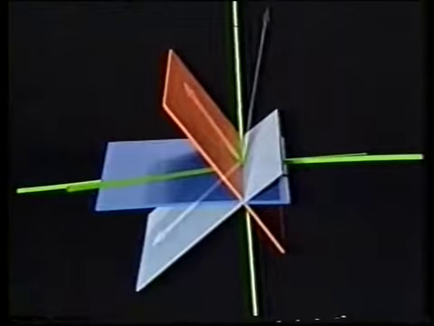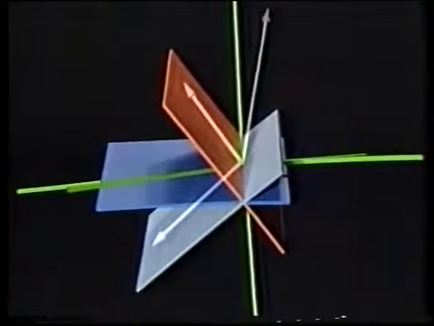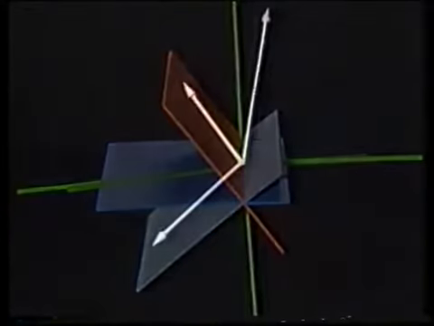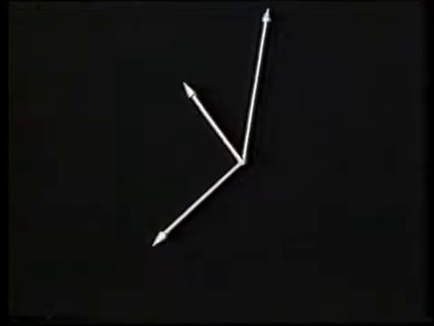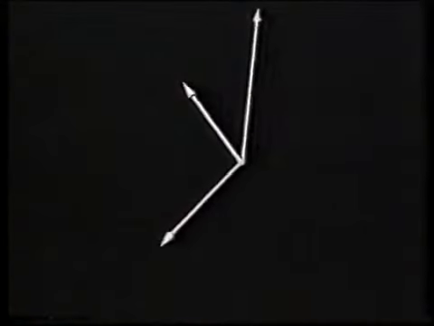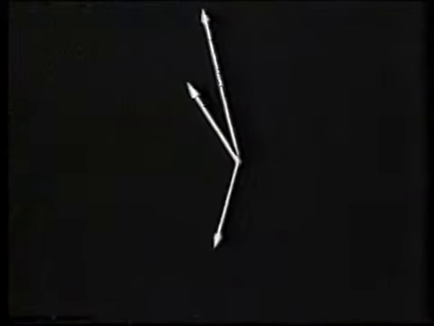Let's now go back to the planes representing our homogeneous set and put the coefficient vectors on and have a look at them more closely. It would seem that the vectors are coplanar.